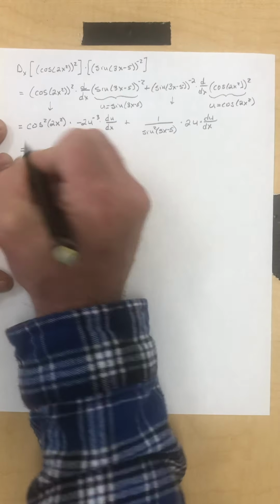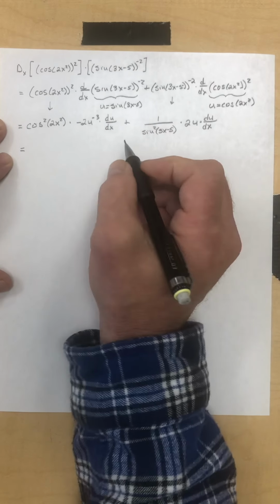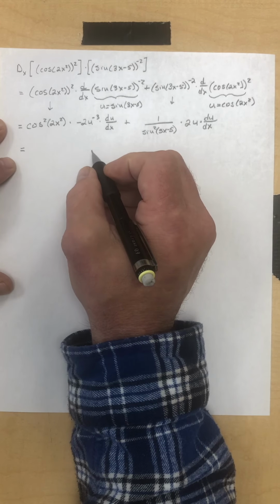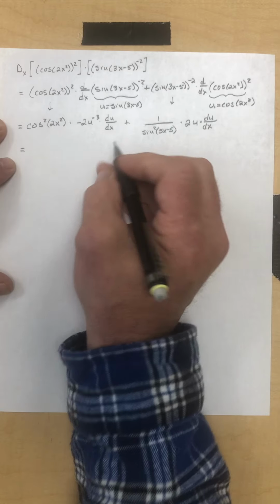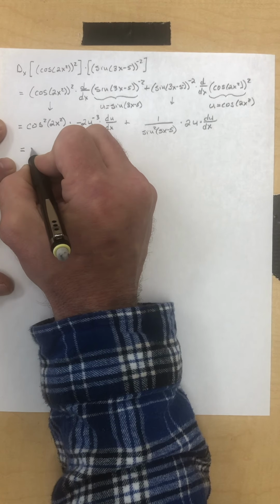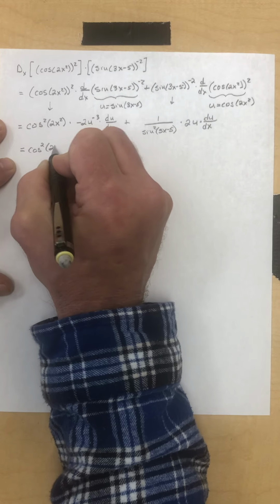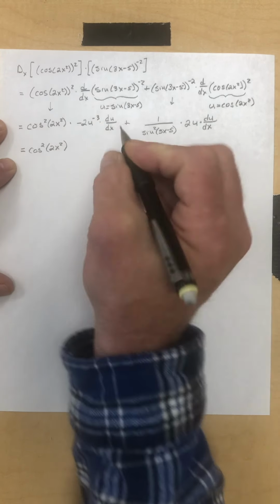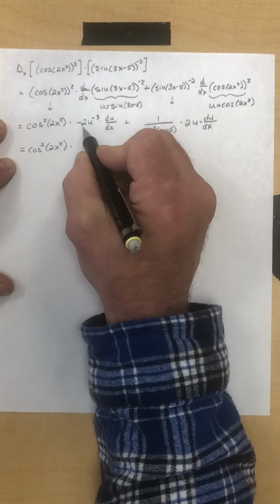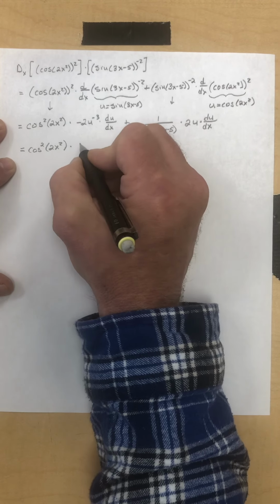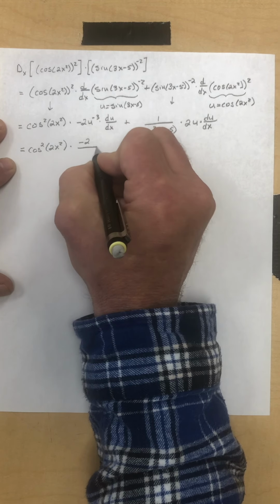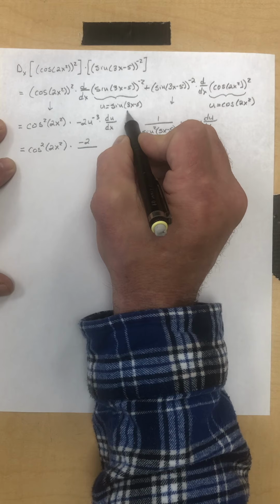So I go back in and I'm going to clean things up as well as substitute in my u's. So I have this cosine squared of 2x squared right there times negative 2 over u cubed. So it'd be negative 2 over u to the third power.